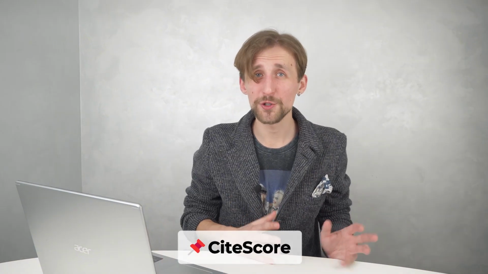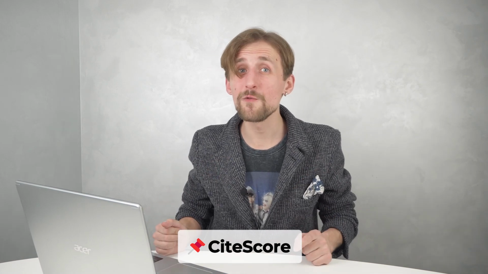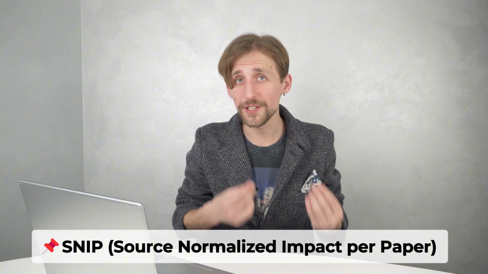Then we have CiteScore. It's a similar metric from Scopus, but calculated over 4 years instead of 2. Then SJR. This metric not only counts citations, but also evaluates the reputation of the citing journals. And the last one, SNIP. It's a ranking system that adjusts for different scientific fields. If you want your work to be read and cited, you need to publish in journals with strong rankings.